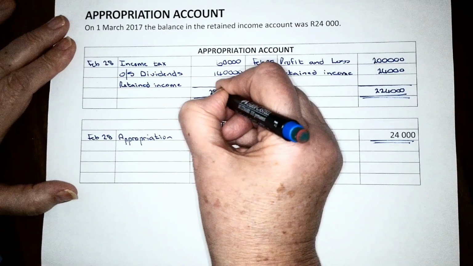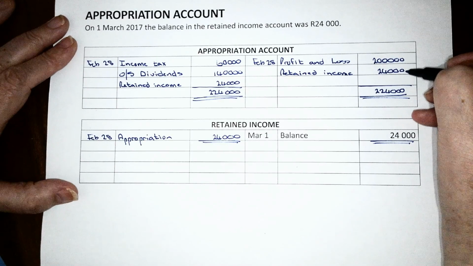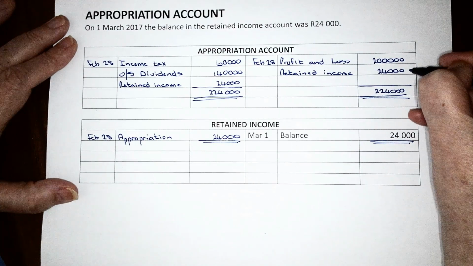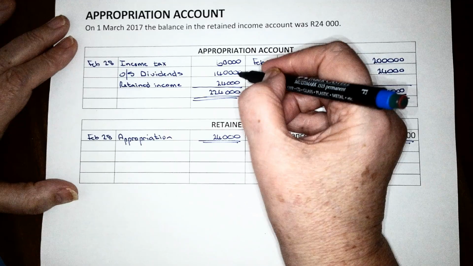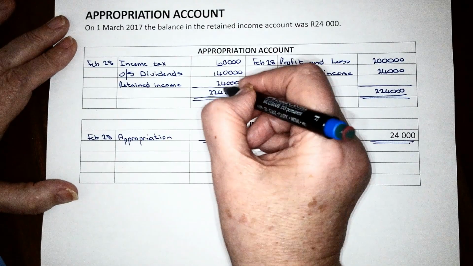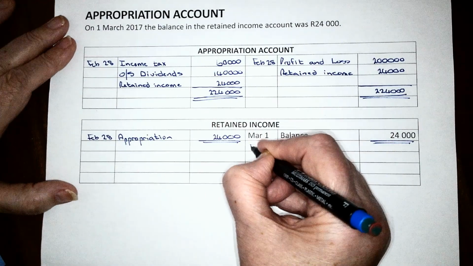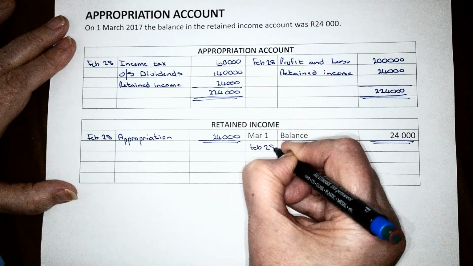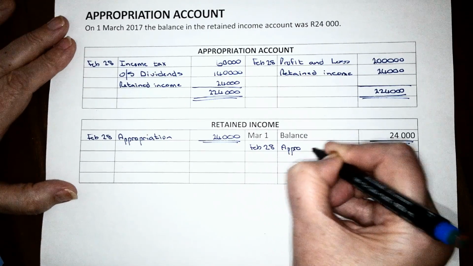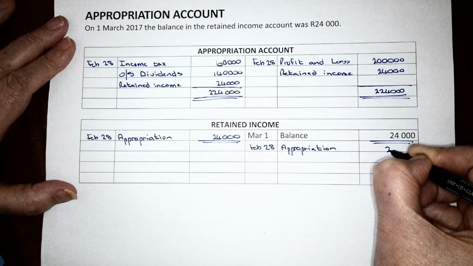Normally these two figures will not be the same because the retained income in the previous year can either increase or decrease depending on how much is paid out as ordinary share dividends. For this retained income at the end of the year, I will credit the appropriation account and I will show in retained income, we will credit with the appropriation account 24,000.